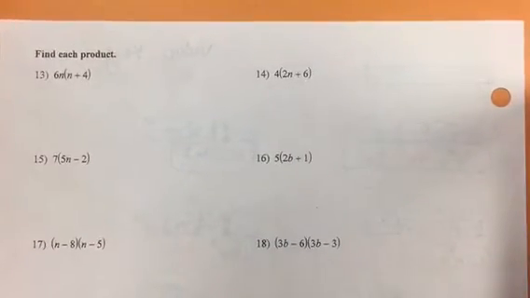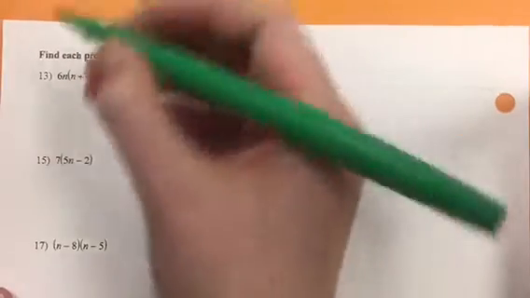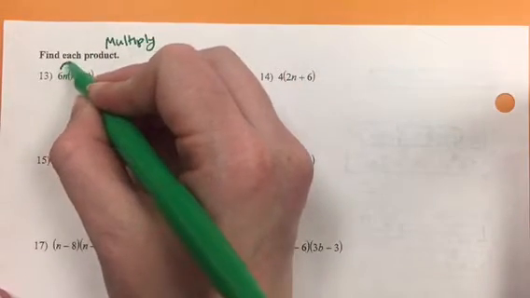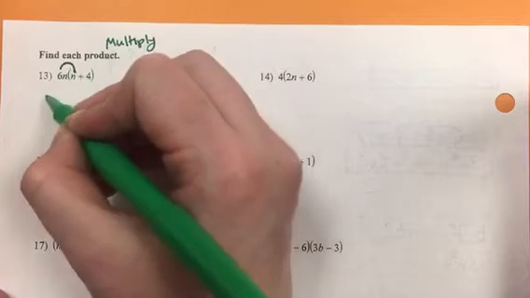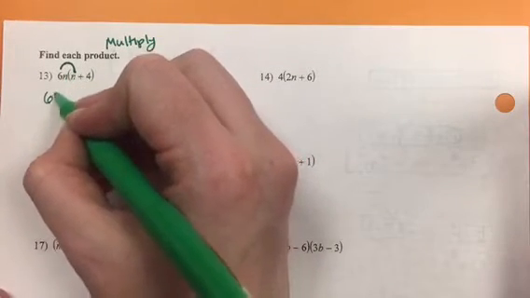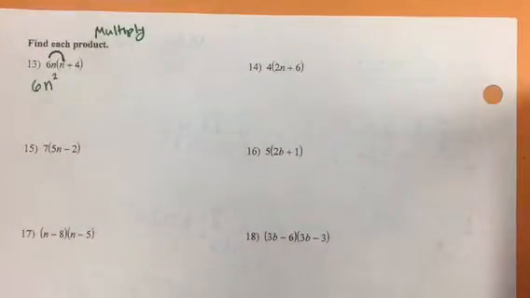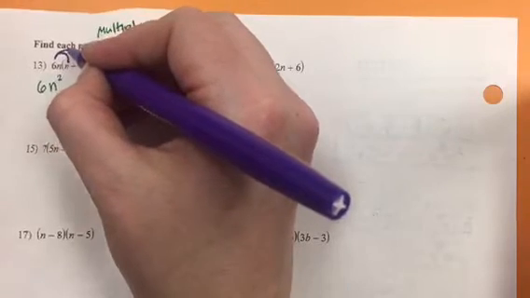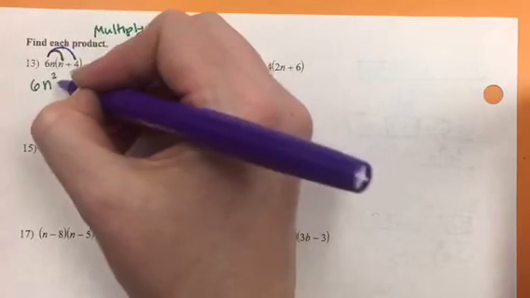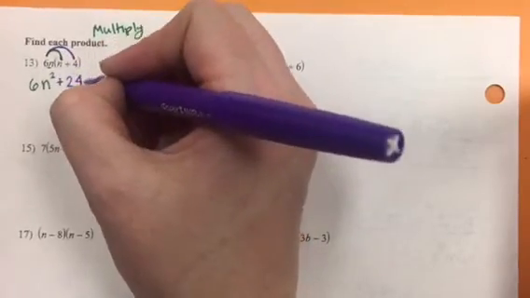Now we have to find each product, which means we are multiplying. I'm going to distribute: 6 times a 1 is 6, with a total of 1, 2 n's, so I'm going to say that it is squared. Then I distribute it again. 6 times a positive 4 is a positive 24 with only 1 n.